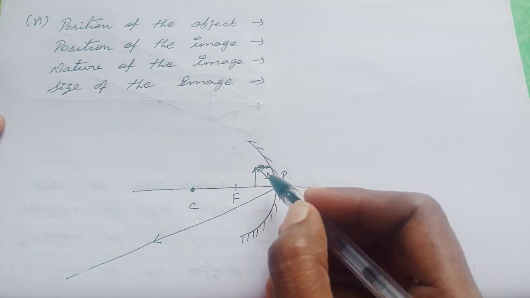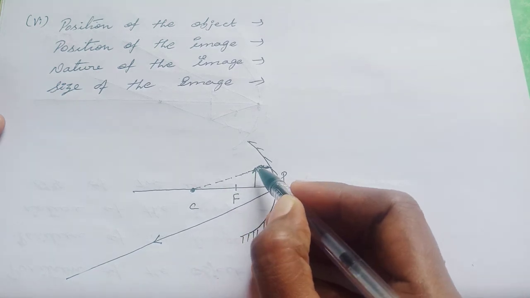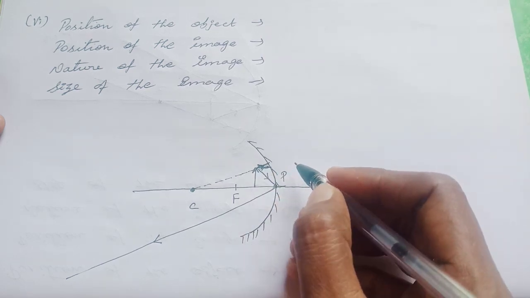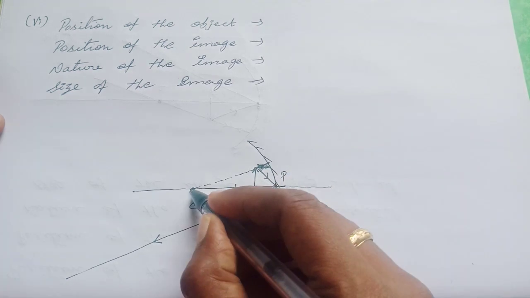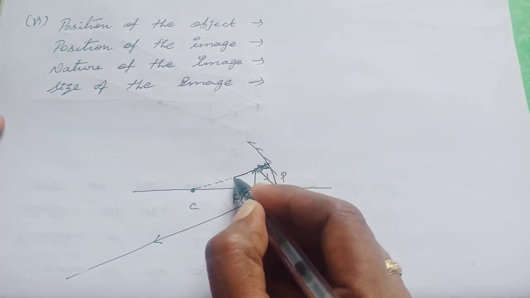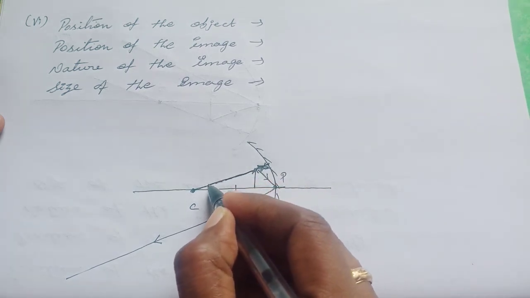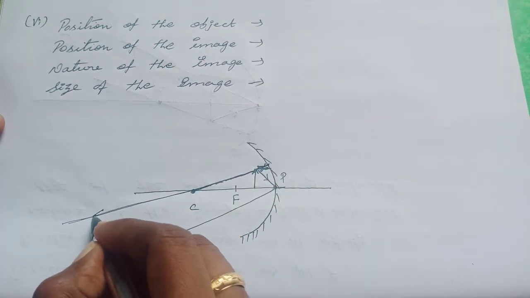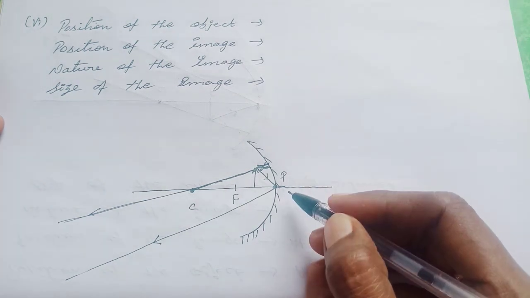Okay, then the other incident ray is passing through the center of curvature. So if this is the incident ray, it gets reflected from the mirror, is it not? So we know what happens when the incident ray is passing through the center of curvature. The reflected ray should also pass through the center of curvature itself. So the ray will be reflected like this. Okay, so this is the other reflected ray. So it seems to be the same as the fifth case, but there is a quite small difference.